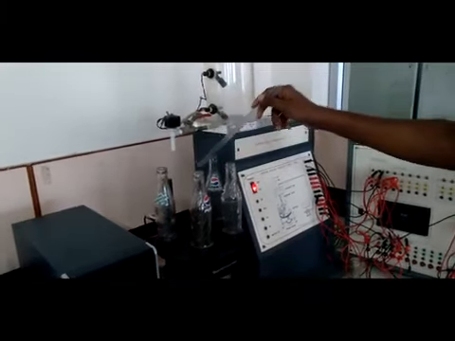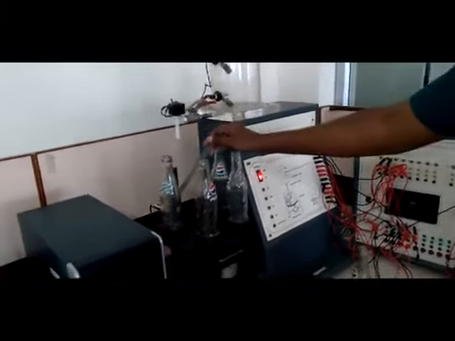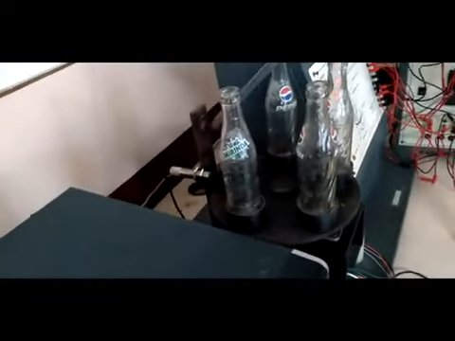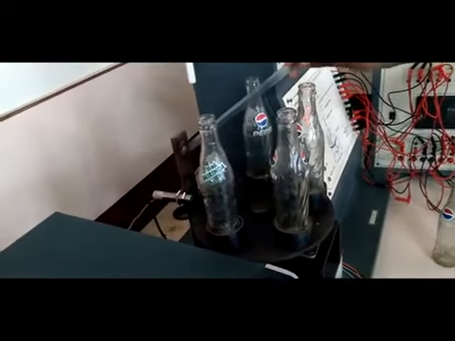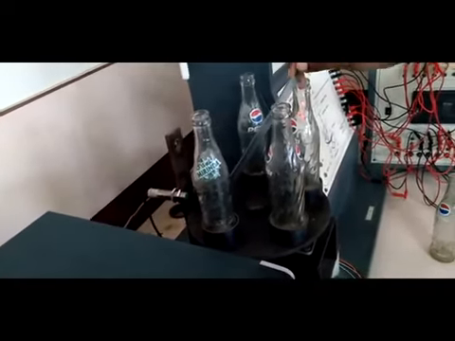So in order to avoid that, we have a sensor here. That is an IR sensor will be here. So that will sense whether a bottle is present or not. Okay, the sensor will be fixed here and it will be sensing whether a bottle is present or not.